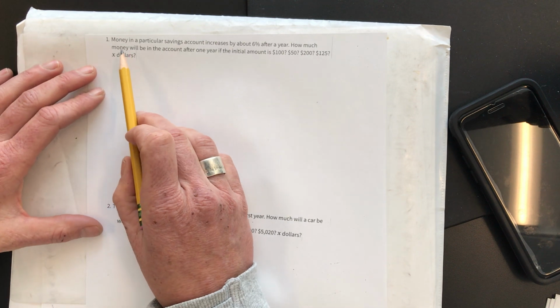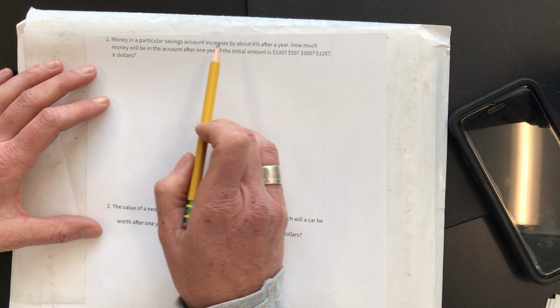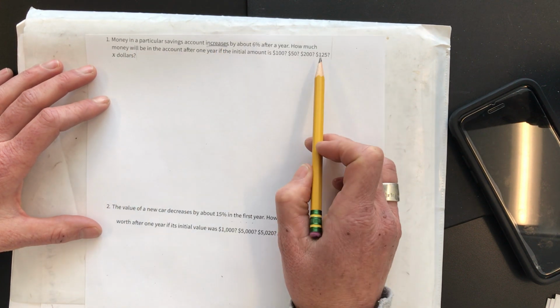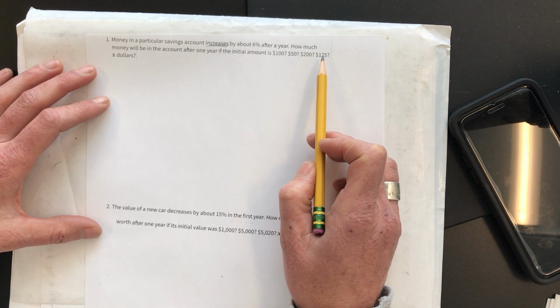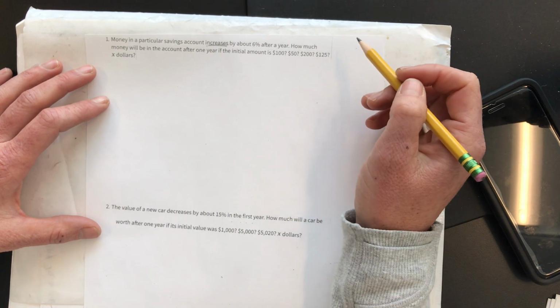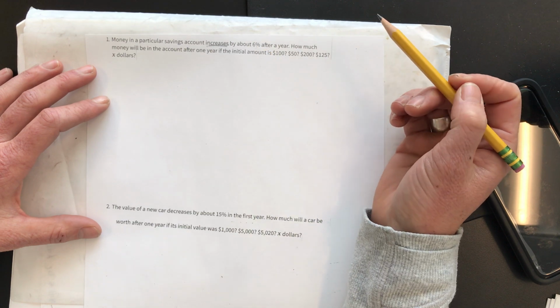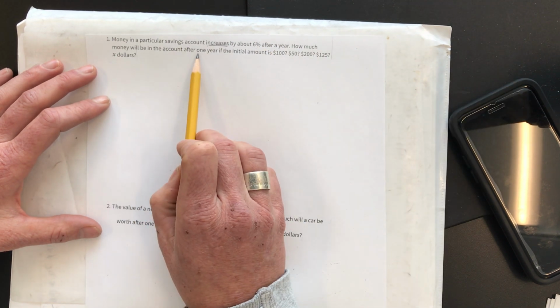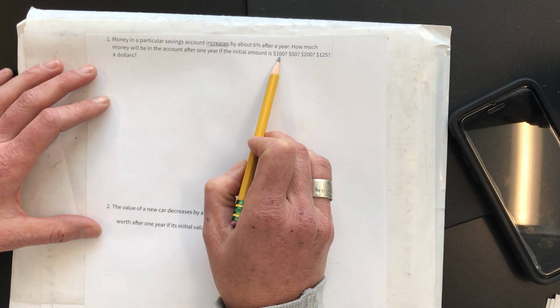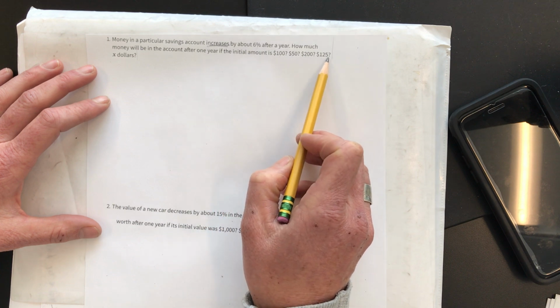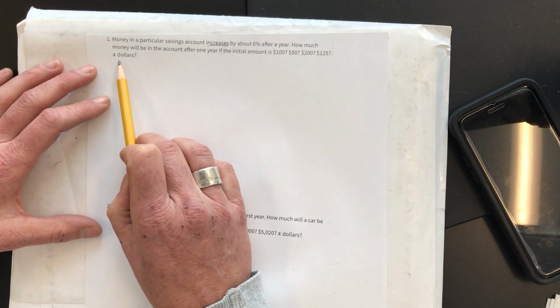In this situation, we've got money in a savings account that increases by about 6% each year. Remember, we're going to use our percent increase, which will be 100% plus this amount. It wants to know how much will be in the account after 1 year if the initial amount is $100, $50, $200, $125, or X dollars.